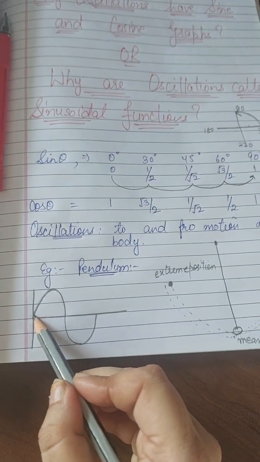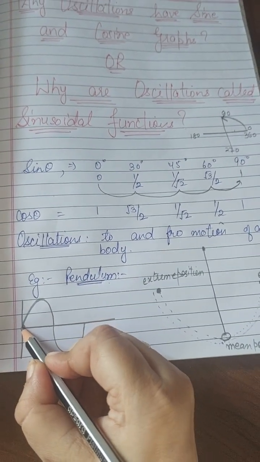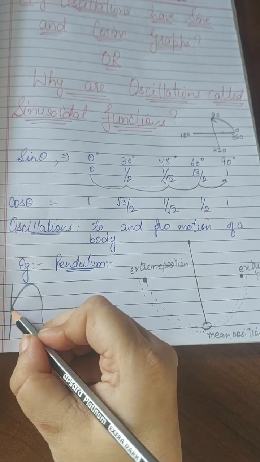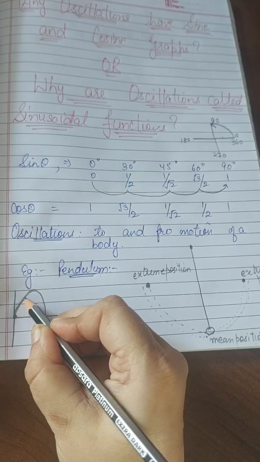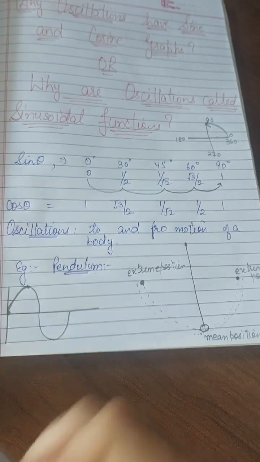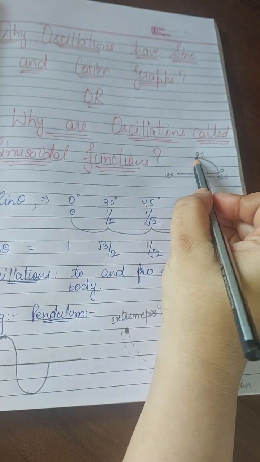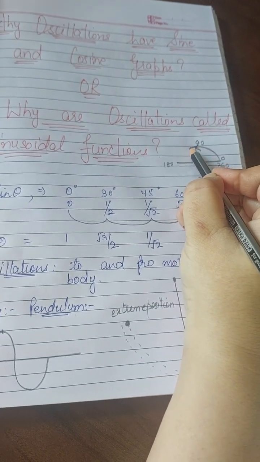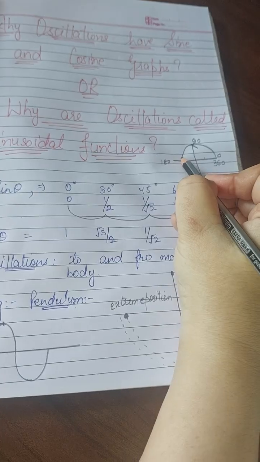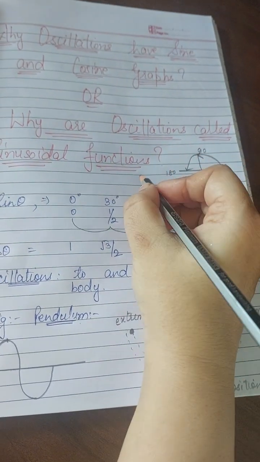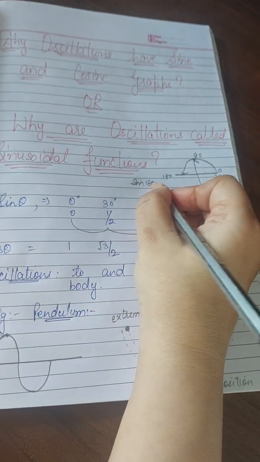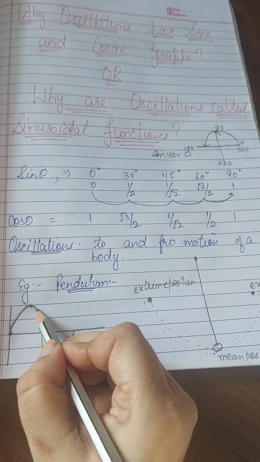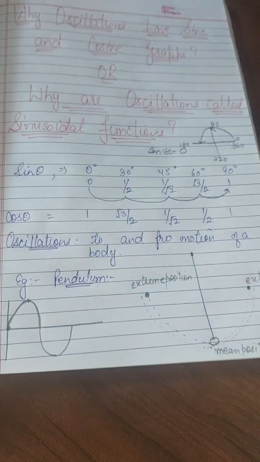Similar thing is happening in this graph. The movement of the bob starts from its origin, from the 0. It has attained its maximum value, 1. Now in the second part, it reaches from maximum to 0. Why? Because sine 180 is 0. So now it has come back to 0.